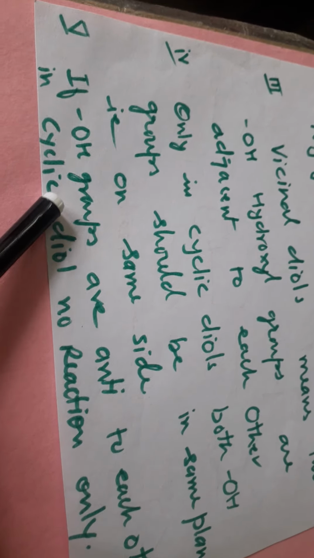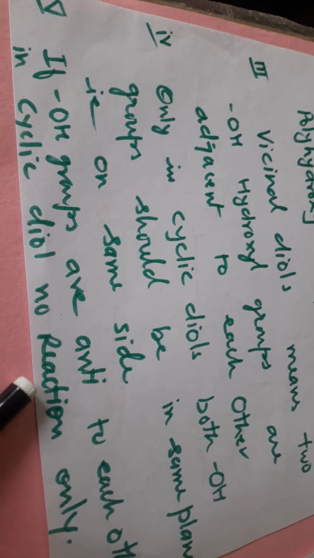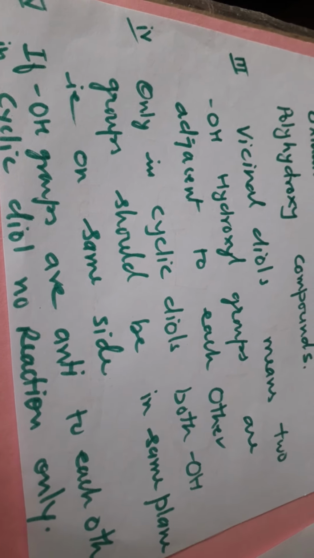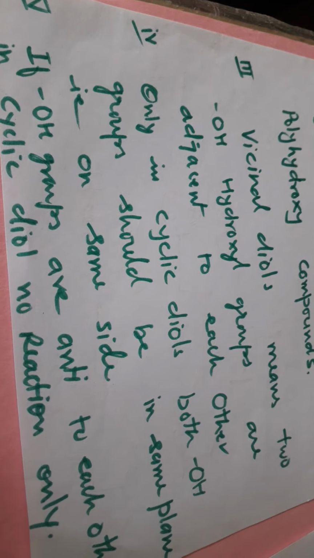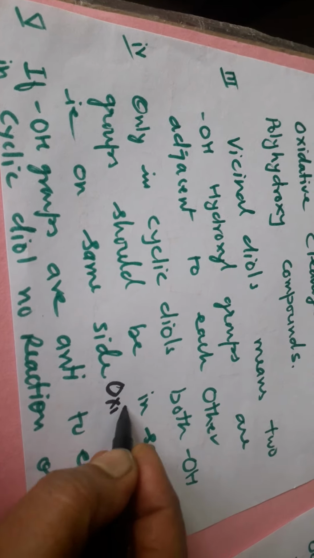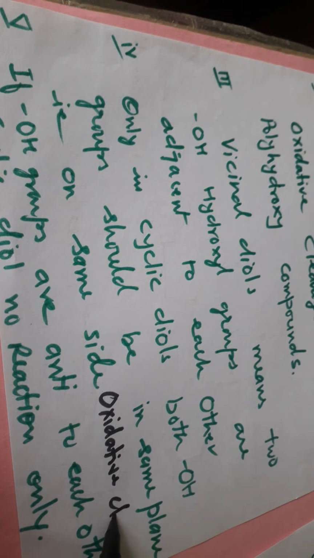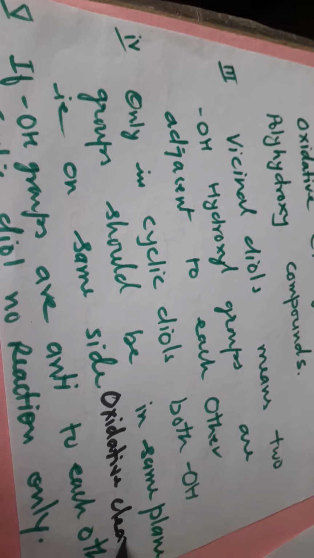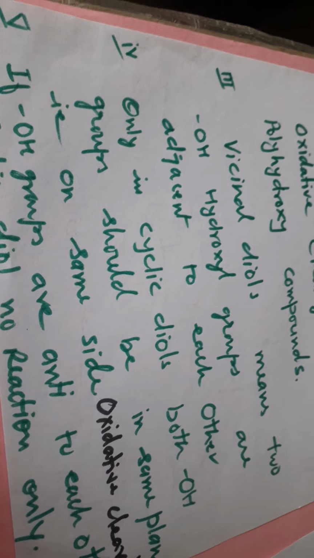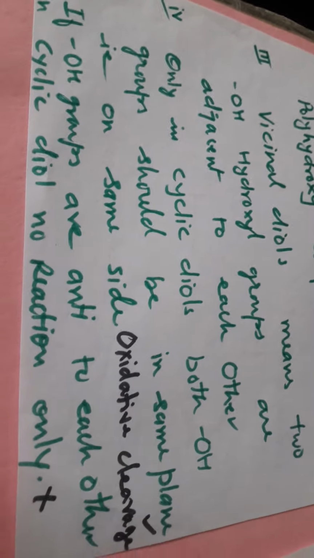But if the OH groups are anti to each other in cyclic diols, then there will be no reaction, no oxidative cleavage. Oxidative cleavage occurs in the case of same side, where cleavage is possible. So oxidative cleavage will be done in this case, and here there will be no oxidative cleavage. I will make a cross. Clear?